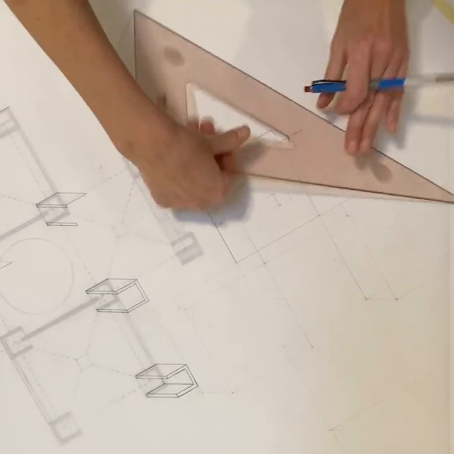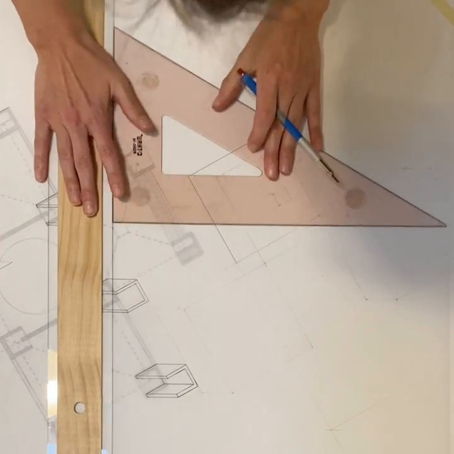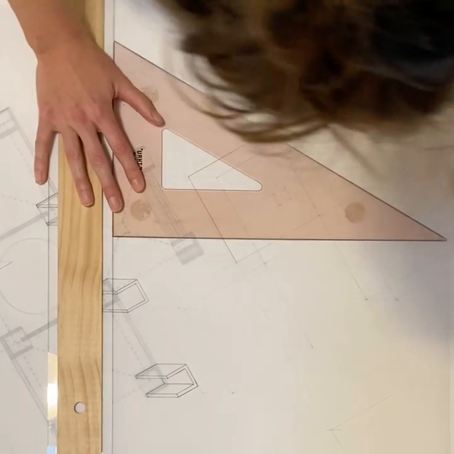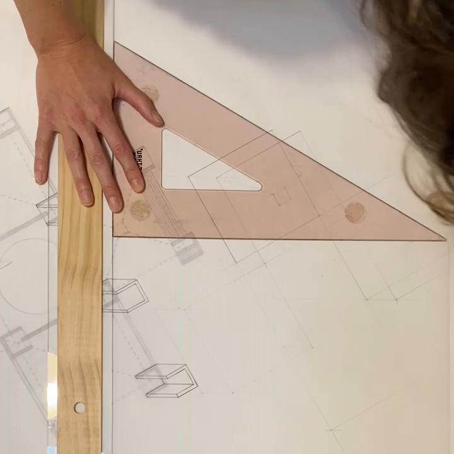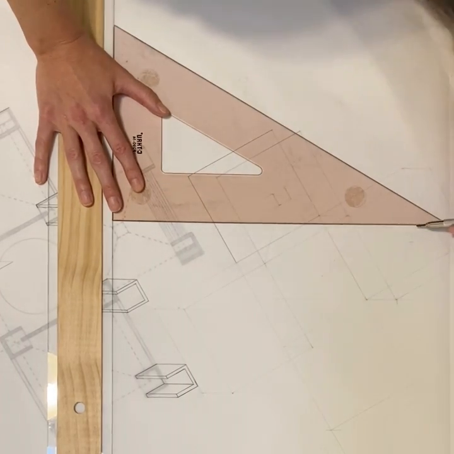Now I'm going to draw up my opening lines. So I'm finding this corner here. I'm going to mark it. And then I'm going to find this corner here. I'm going to mark it.